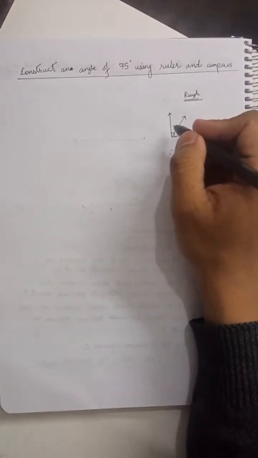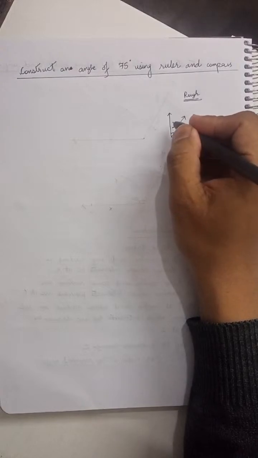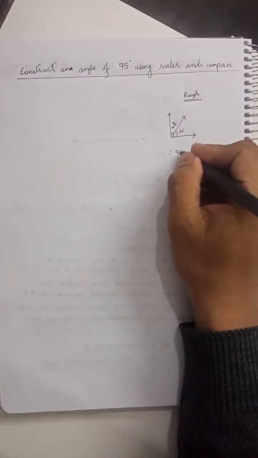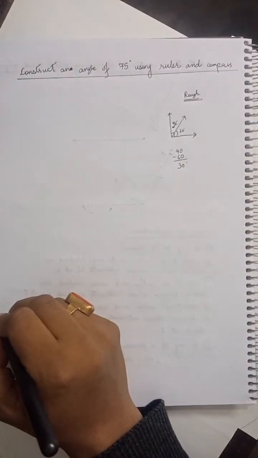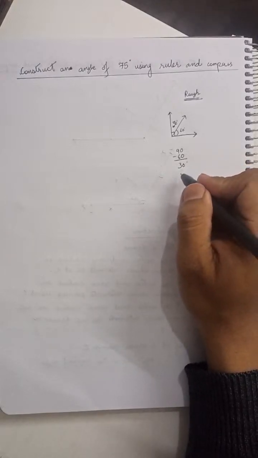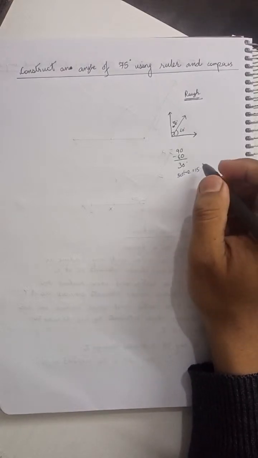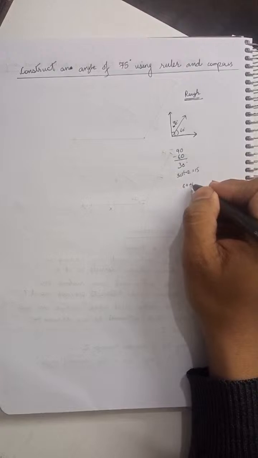Now the angle which lies between these two arms is actually 30 degree. Okay, this part is 30 degree. How do we know? 90 minus 60 is 30 degree. Okay, so what is half of 30? So half of 30 is 15. So 30 divided by 2 is equal to 15 degree. So if we add 60 and 15 degree, we'll get 75 degree. So this is how we are going to construct 75 degree angle.